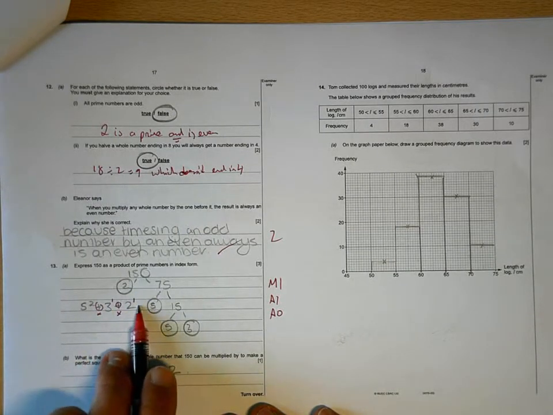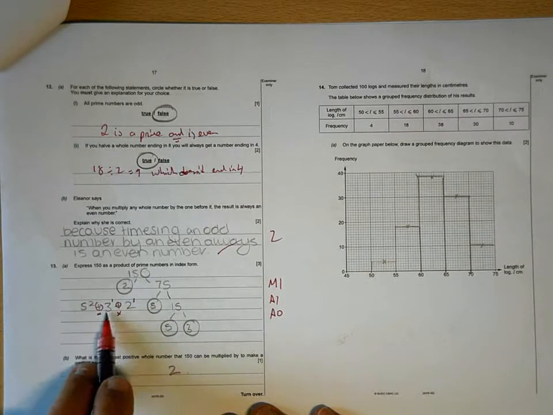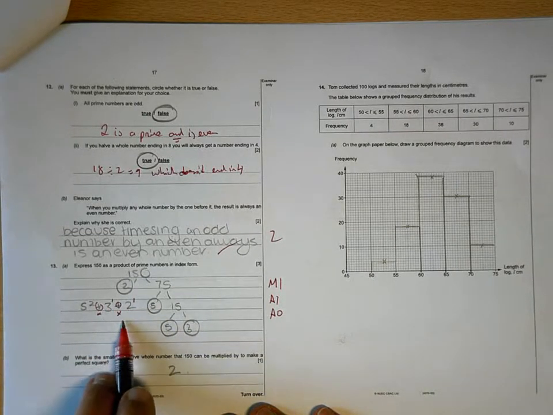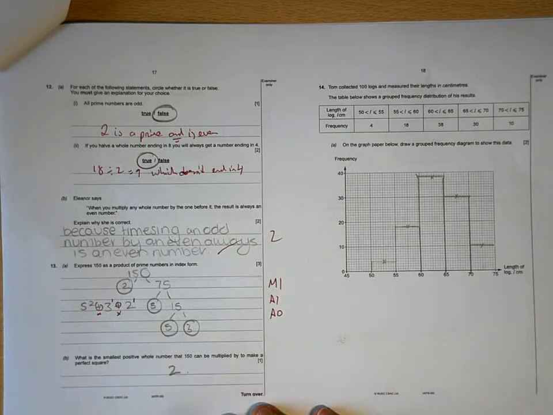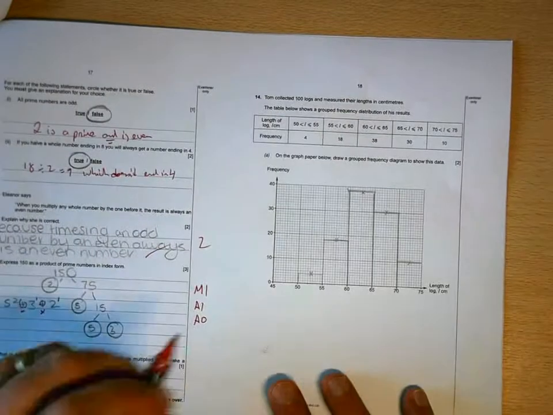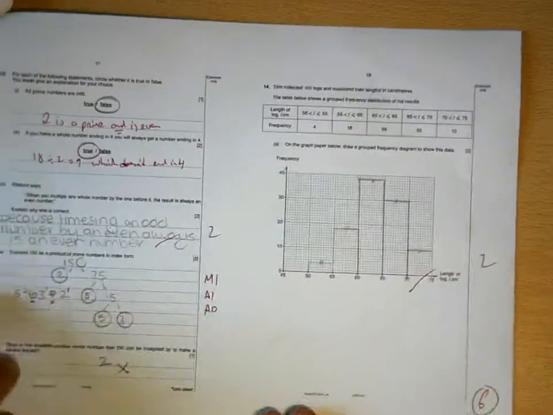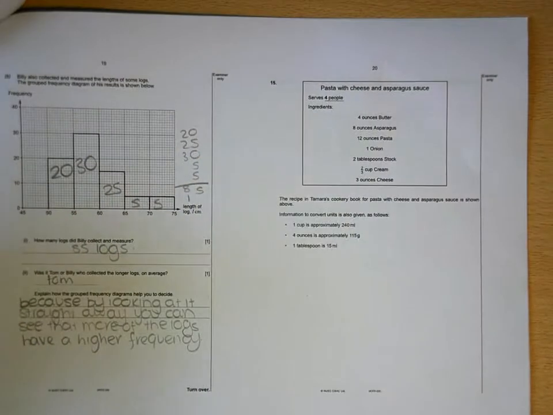So in order to make that even, I'd have to times it by 2, and it would become 2 squared, and times it by 3 to make 3 squared. So I'm times it by 2 times by 3, which is 6. So that one's wrong. Good graph, well done. 2, 4, 6 for that page.